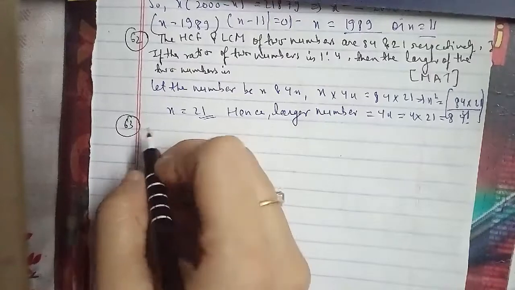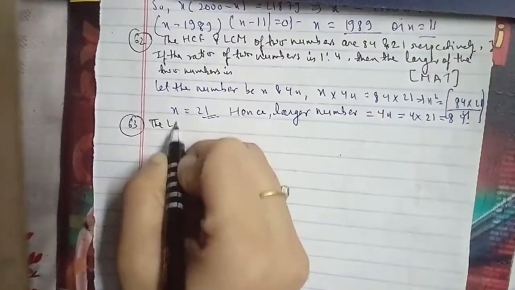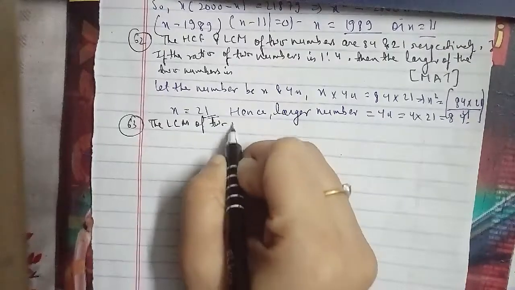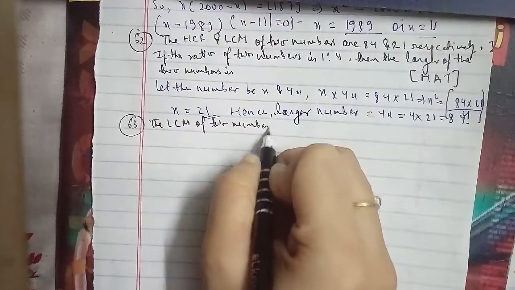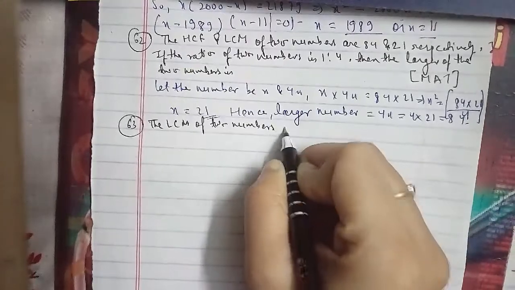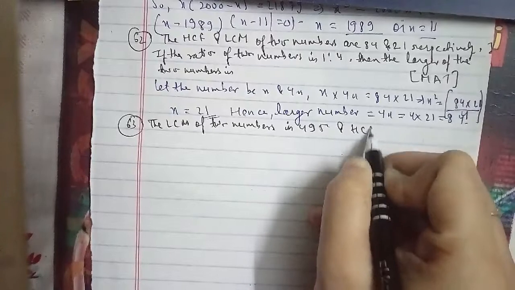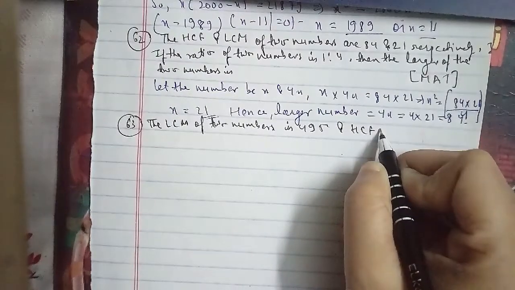The LCM of two numbers is 495 and HCF is 5.